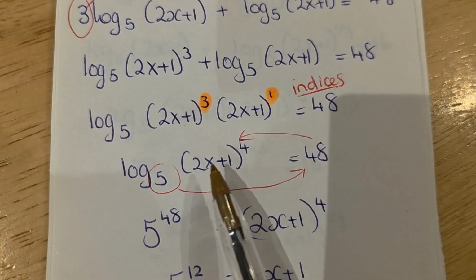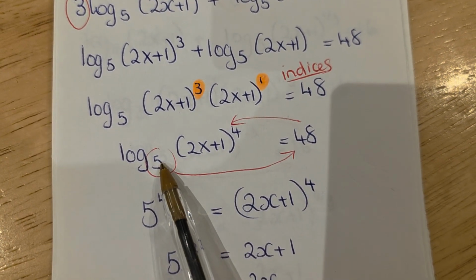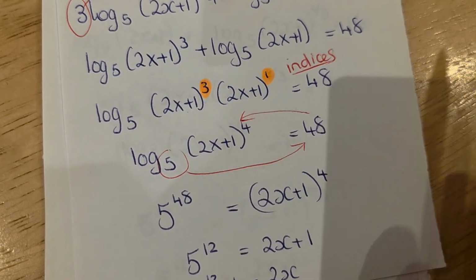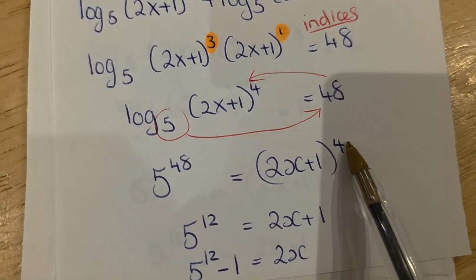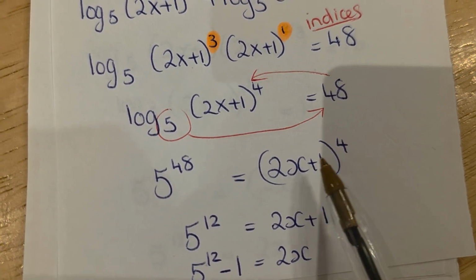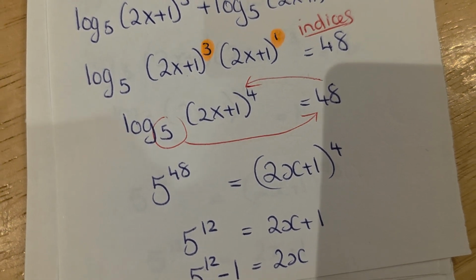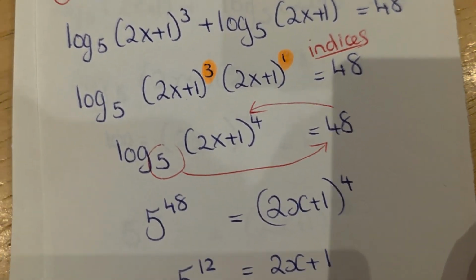So I'm going to take it out of log notation and write it in index format. So it'll be 5 to the power of 48 is equal to that bracket to the power of 4. So 5 to the power of 48 is equal to the bracket to the power of 4. You eventually want to solve for x. X is trapped inside the bracket being put to the power of 4. In order to undo a power of 4, you could get the fourth root of both sides.